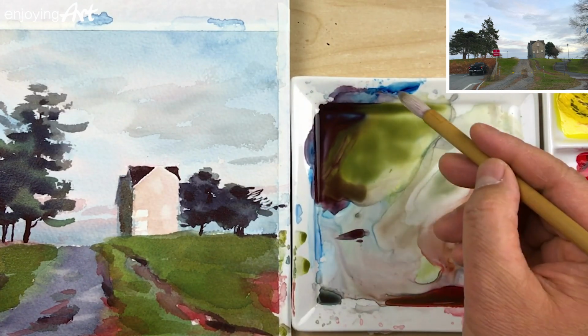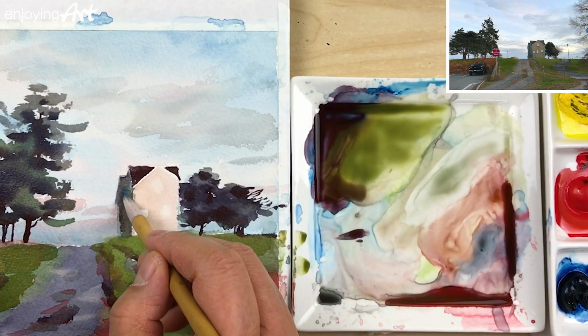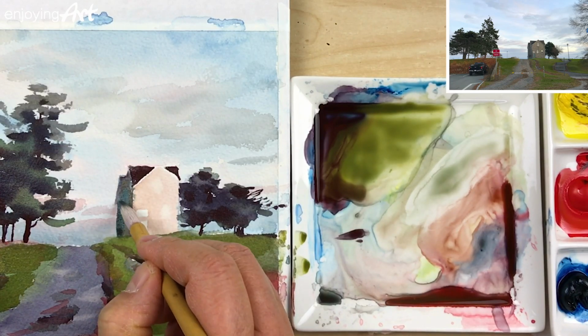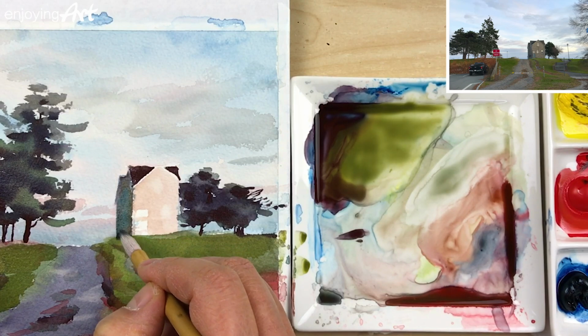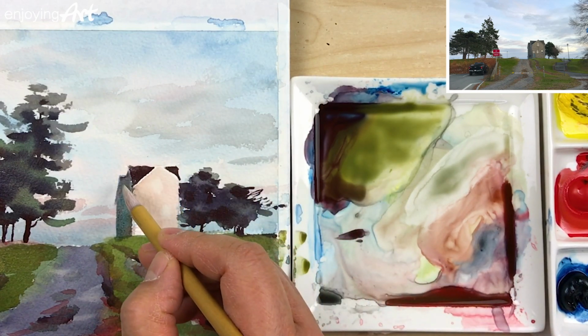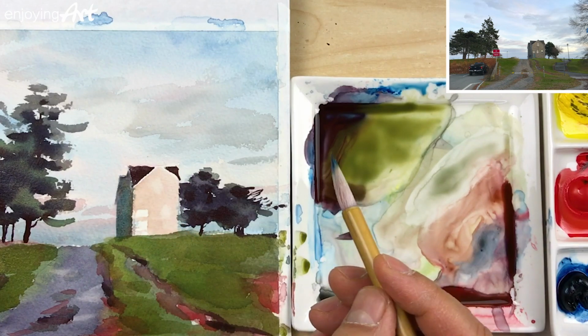Okay, a little bit more blue color. The house is the focal point, so it's okay to give a little bit more attention to it.